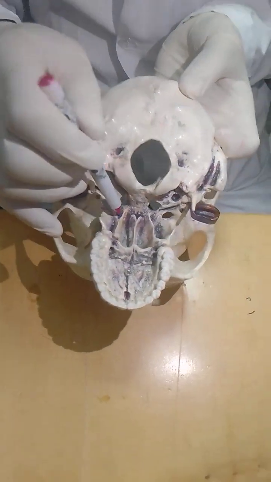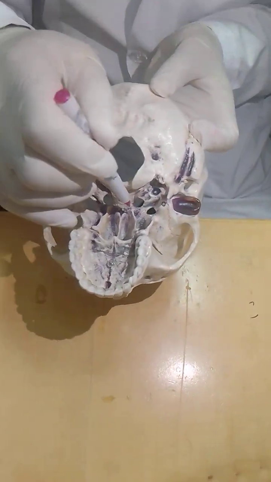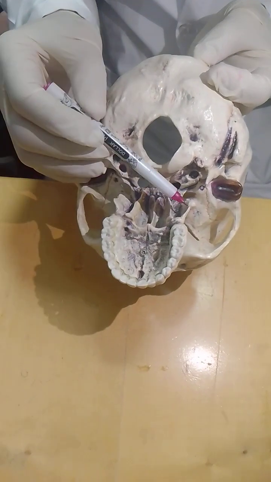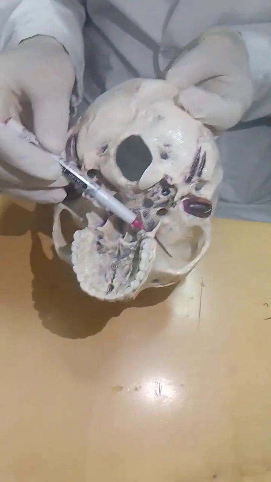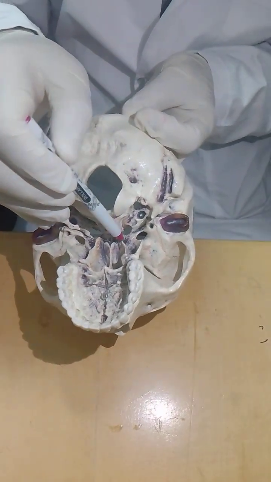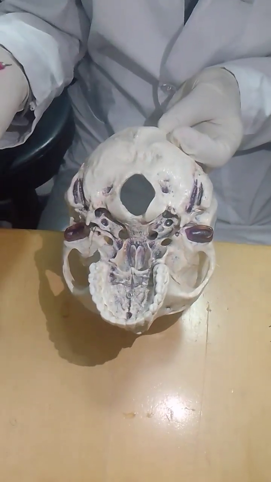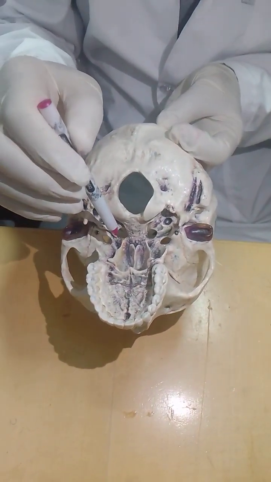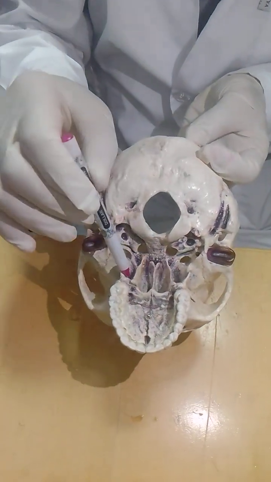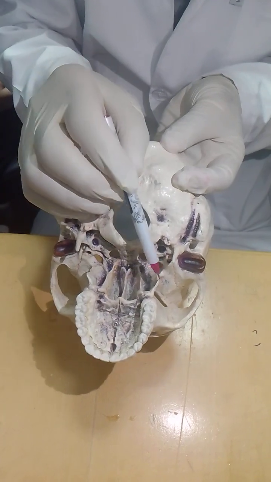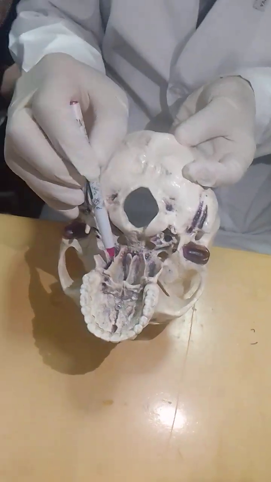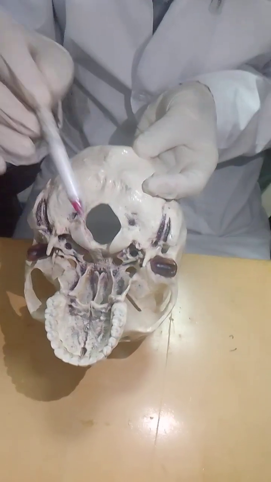Again, lateral plate of the pterygoid process, medial plate of the pterygoid process, and the scaphoid fossa. Very important. The pterygoid fossa is the largest fossa, between the lateral and medial plate. Did you understand this? It's very important.